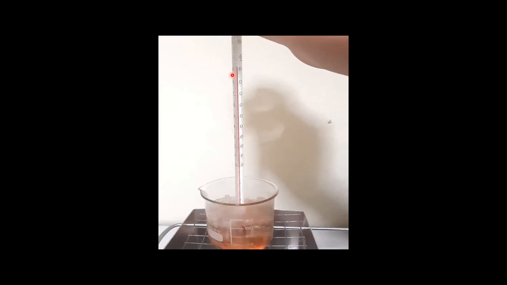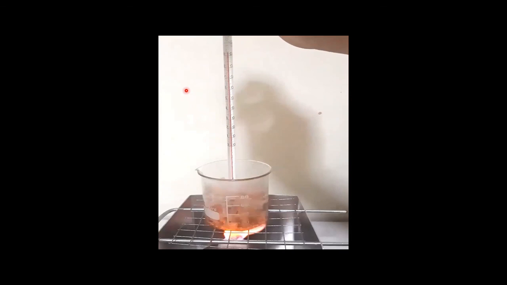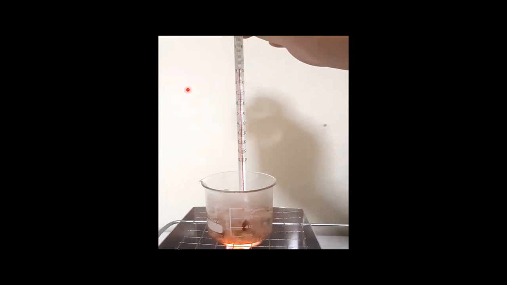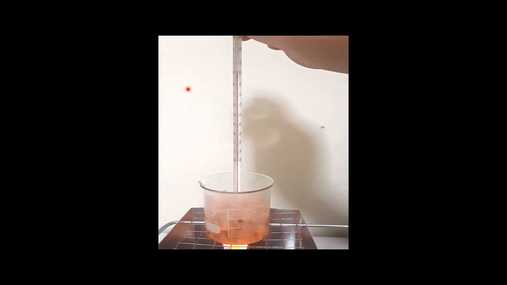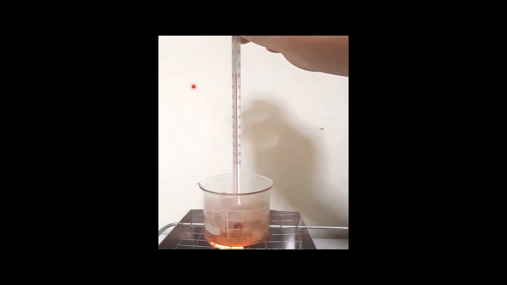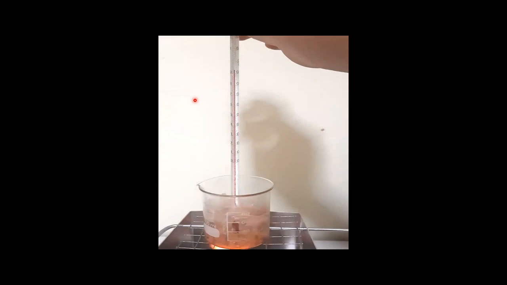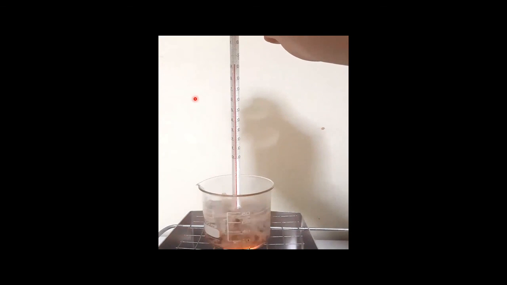At 10 minutes, it's 93 degrees Celsius. One more minute to go, because bubbling started at about 8 minutes. So 3 more minutes, that would be 11 minutes.